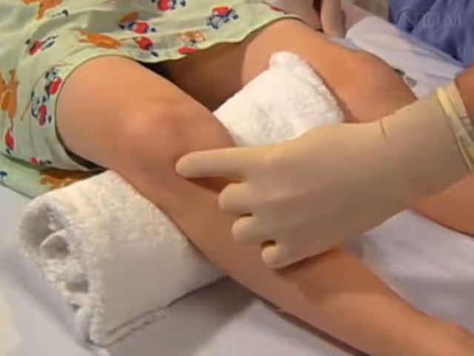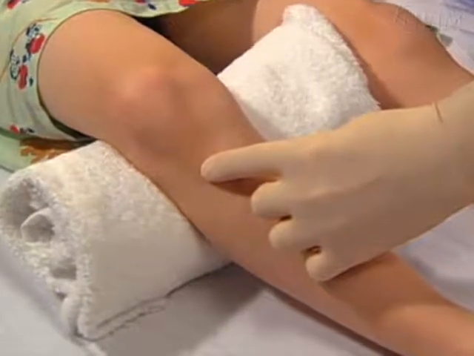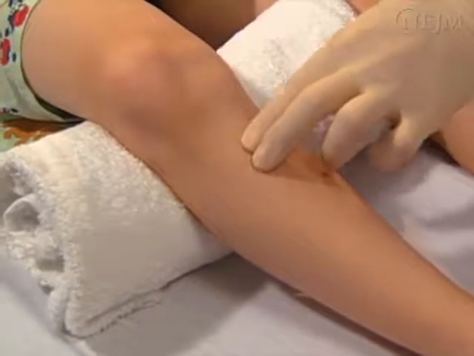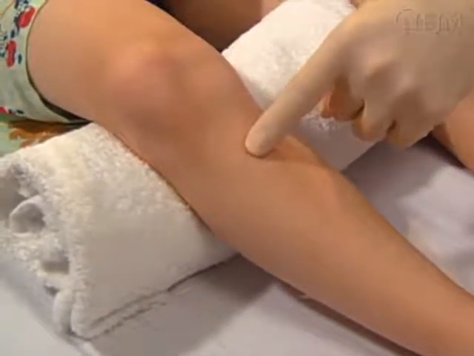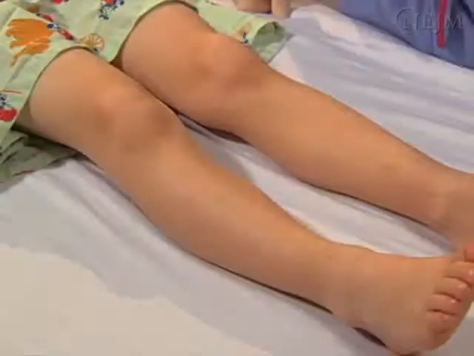Identify the lower pole of the patella. The prominence immediately below it is the tibial tuberosity. 1 to 2 centimeters inferior and medial to the tuberosity is a broad, flat surface of tibia that serves as the targeted insertion site.